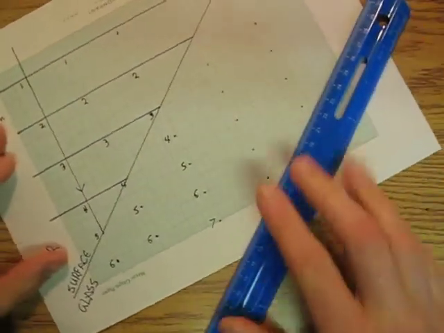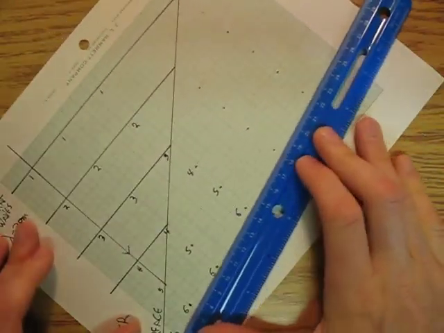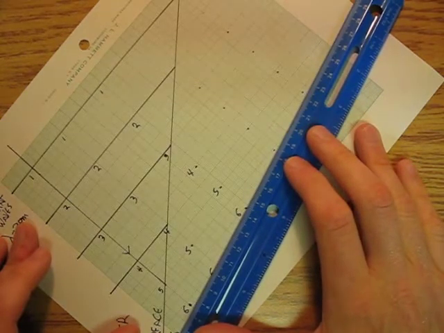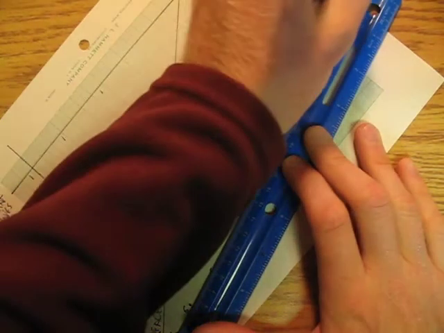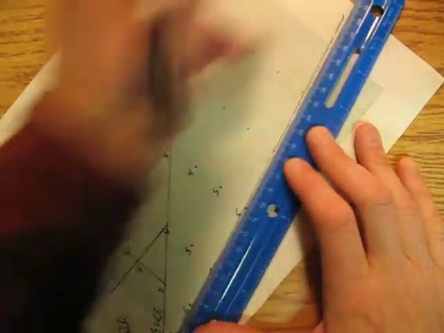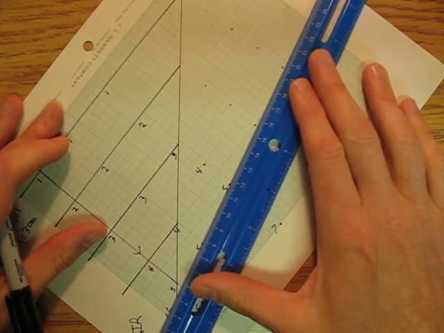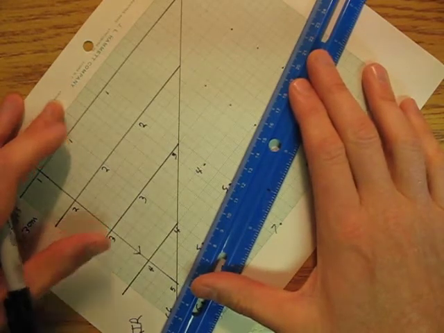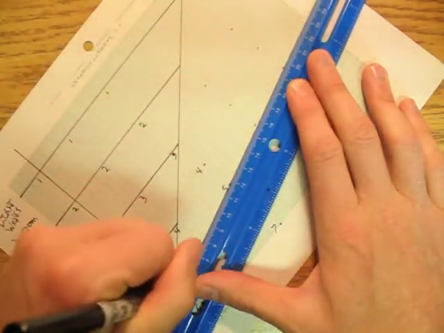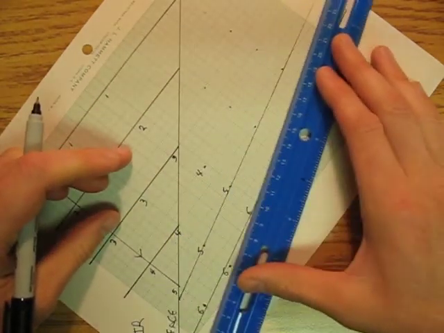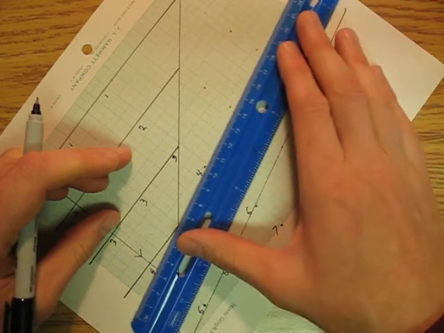Okay, so this line of dots makes a wave front like this. So the 6s are all together, the 5s are all together, the 4s are all together.